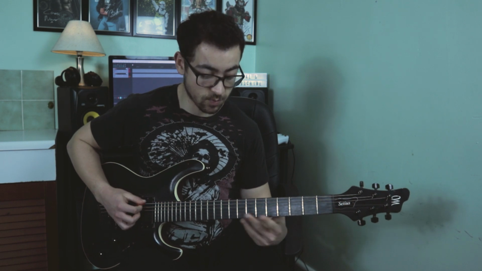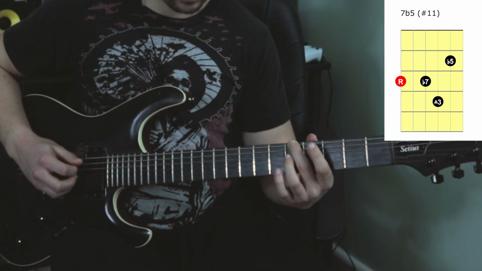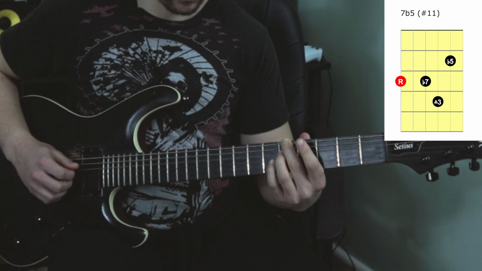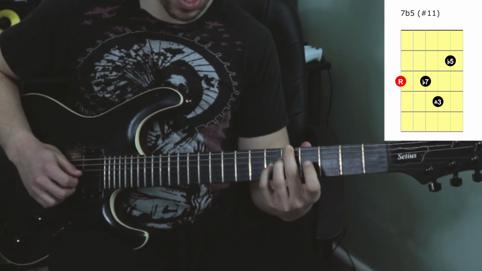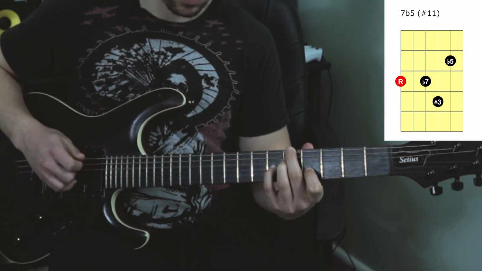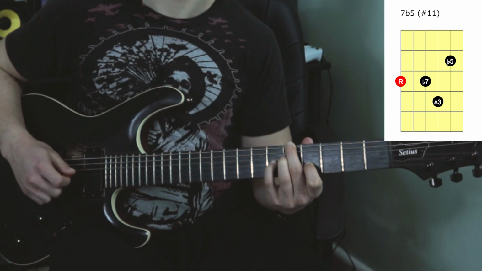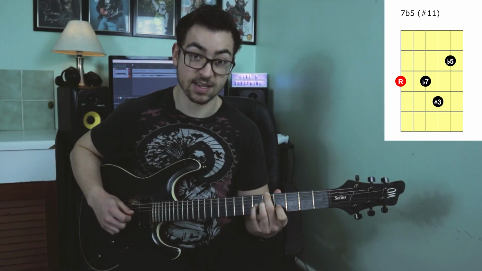So the first shape, we're going to be playing 5 on the low E, 5 on the D, we're skipping the A, playing 6 on the G and 4 on the B. There you go, very, very tense sound with that chord.